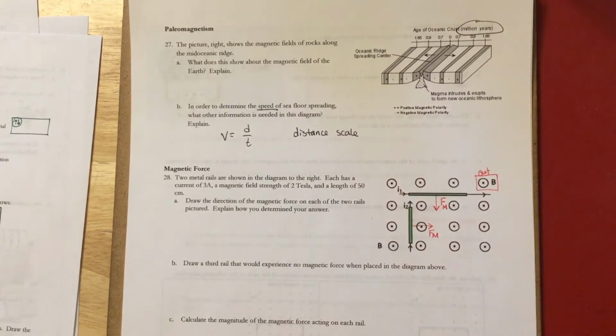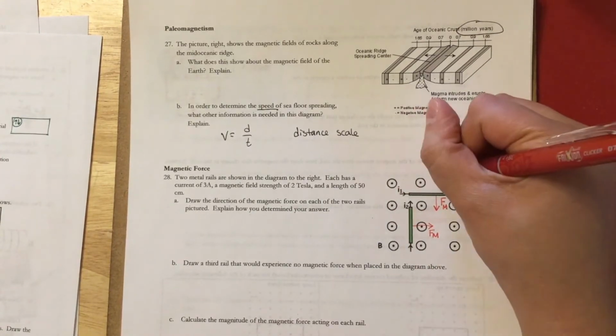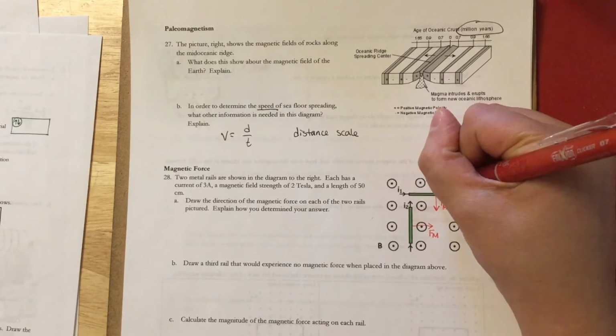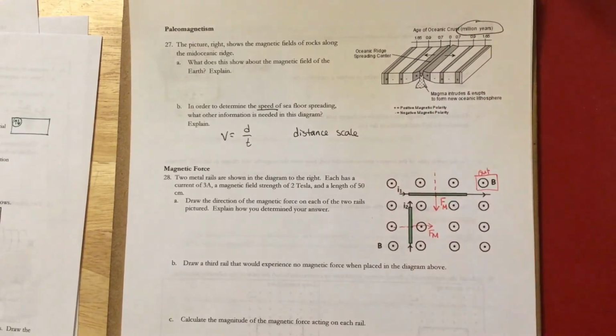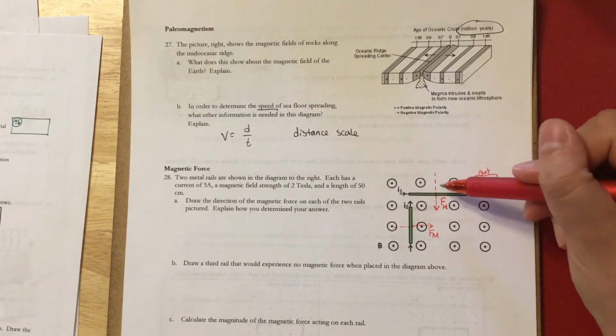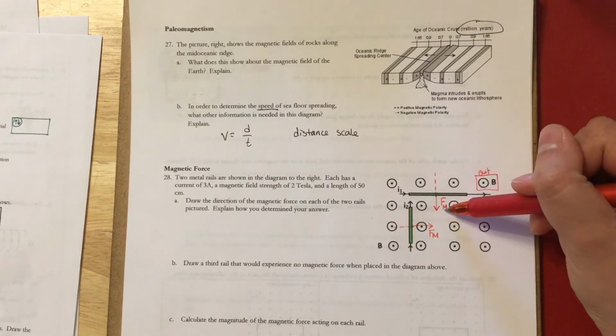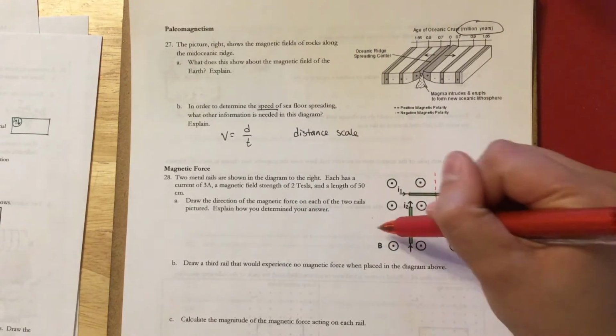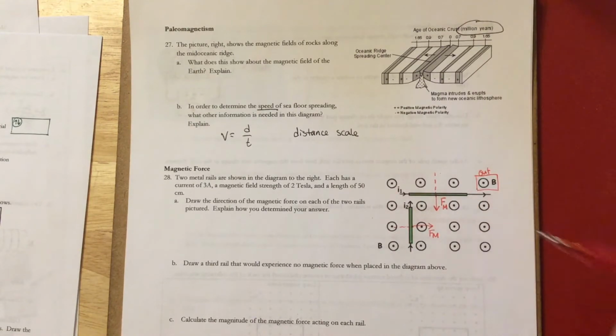And just to double check, remember that current needs to be perpendicular to field and force. That means the force on I1 can either be up or down. The force on I2 can either be left or right, but we're only choosing between those two directions.